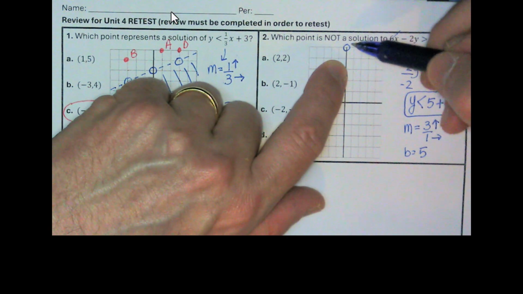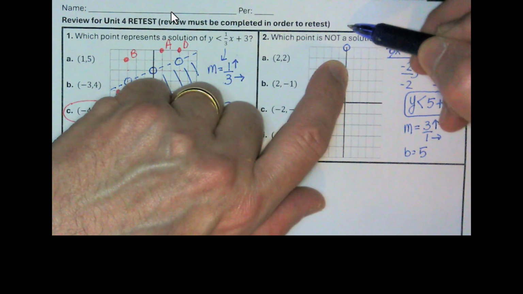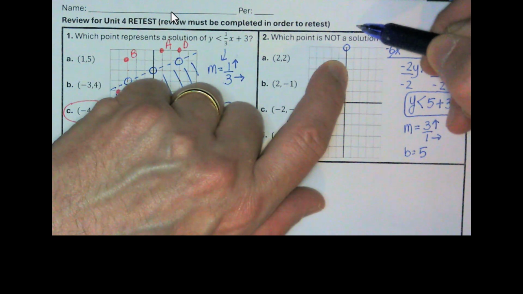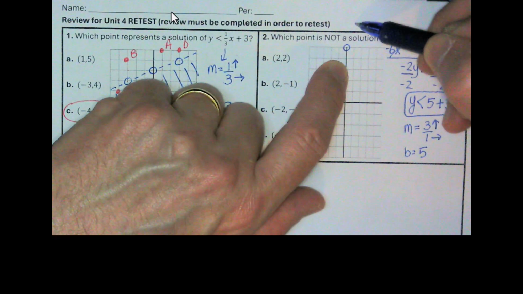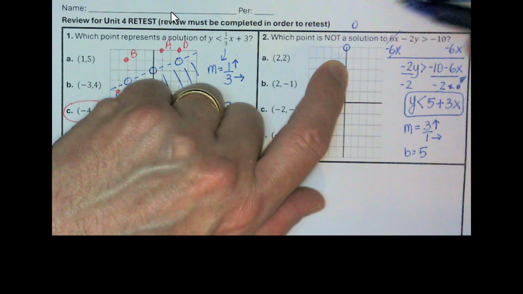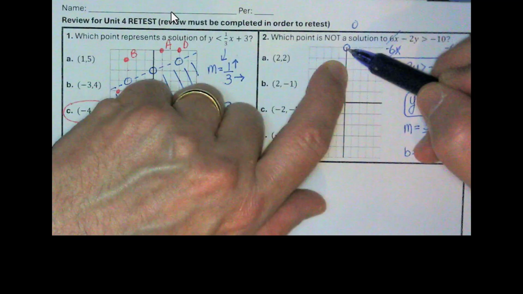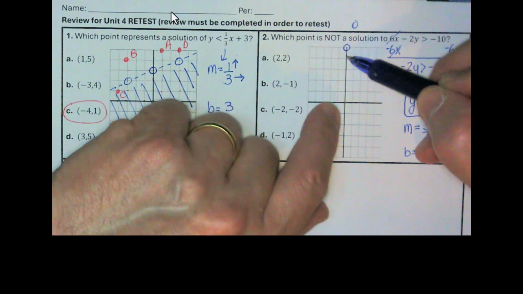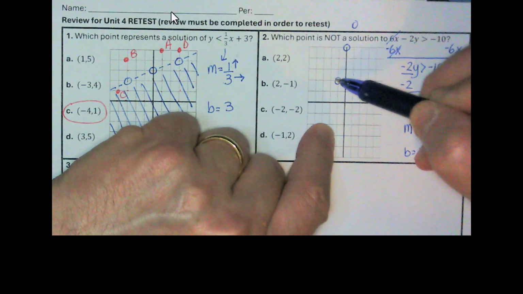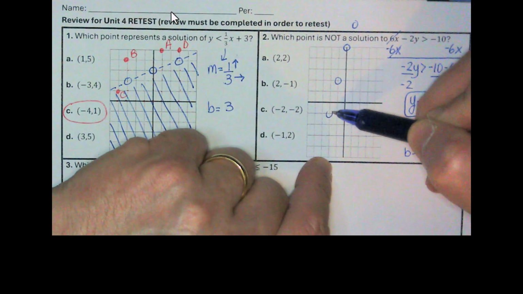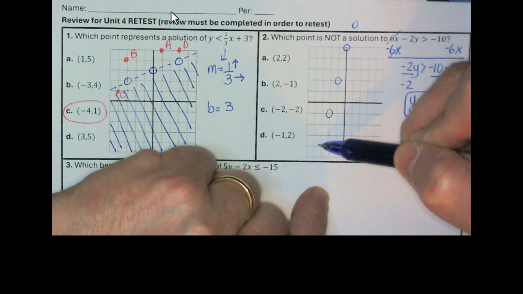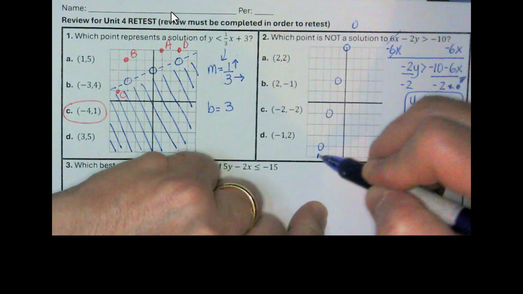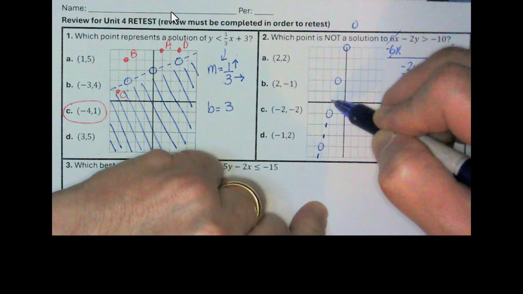Now here's a little tricky part because if I try to go up 3 over 1, there's no space. That's why we need to use our imagination. So if I went up 3, my point would be somewhere in here. And then the next step would be to return to the y-intercept and go backwards, down 3 over 1, down 3 over 1, down 3 over 1. And then you connect the line using dotted points.